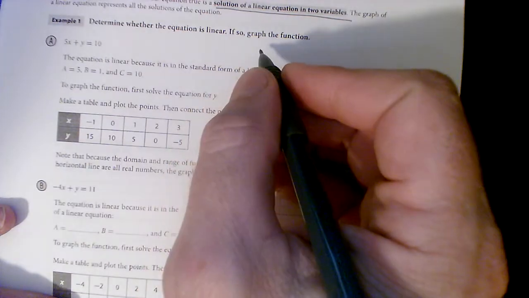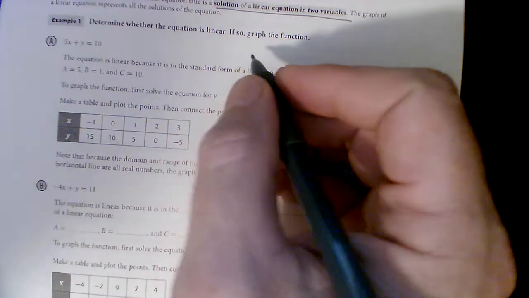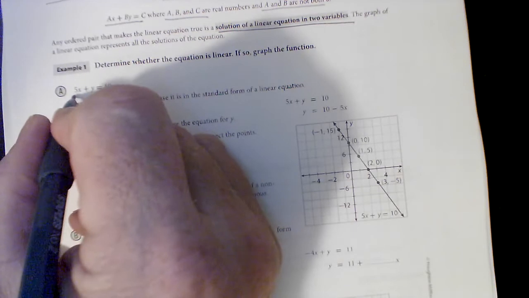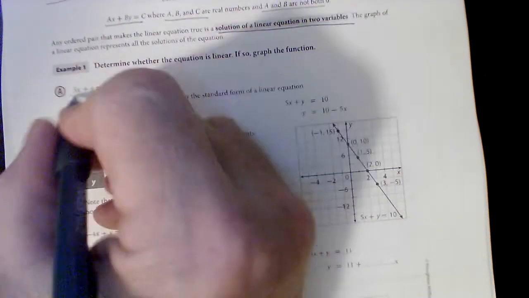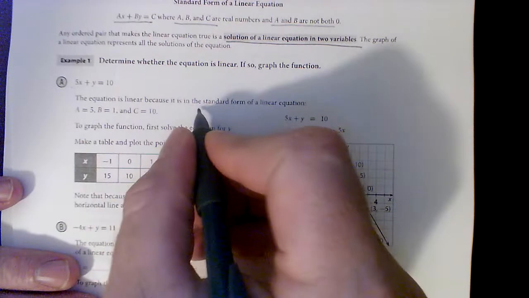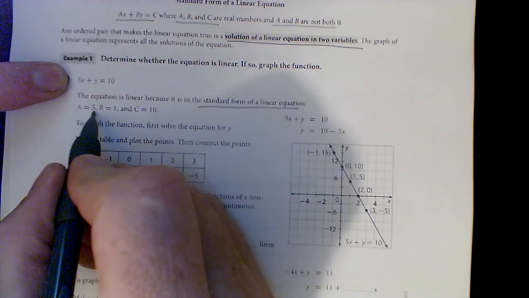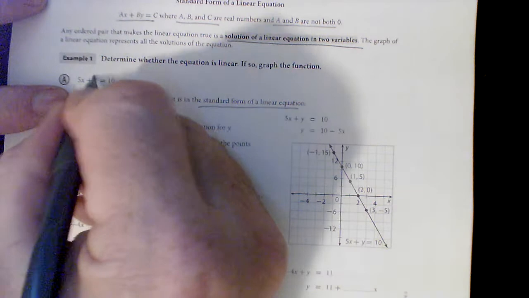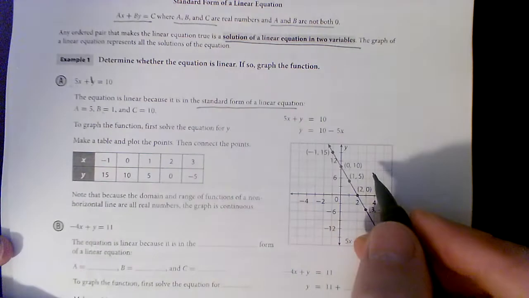So determine whether the equation is linear. If so, graph the function. So here we got one. This one looks like ax plus by equals c. Alright, the equation is linear because it's in standard form of a linear equation, where a is 5, right? B, that number in front of y, is 1, and c is 10.